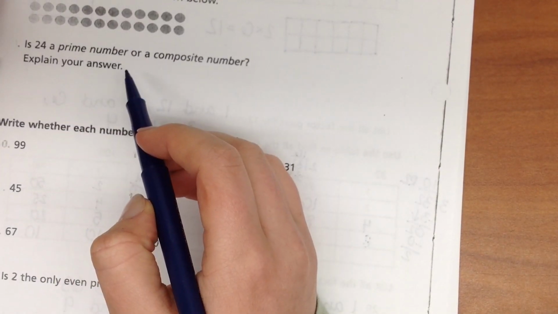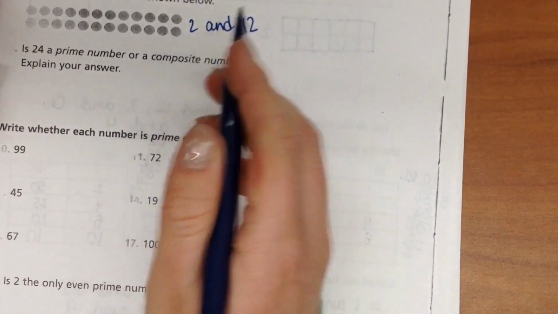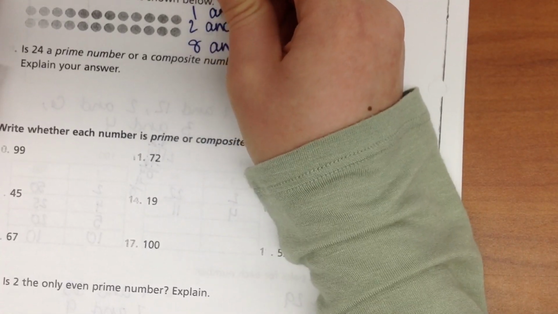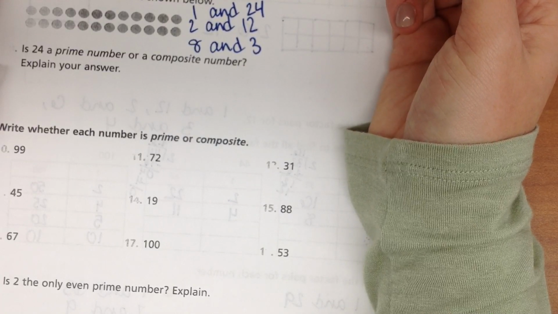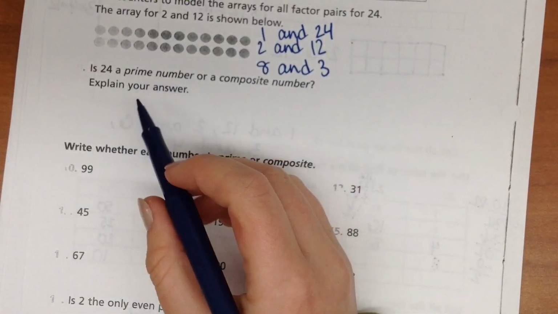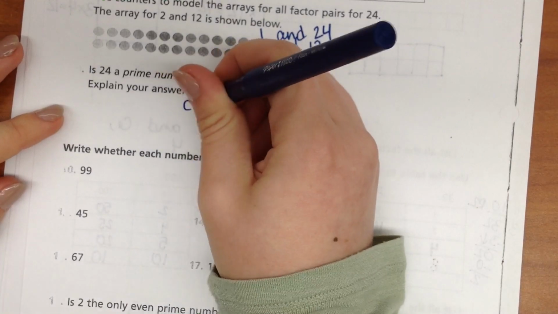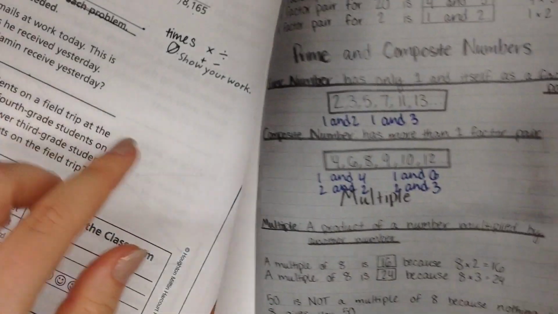So let's look then for 24. One of our factor pairs is 2 and 12. You can see that 2 times 12 is going to give you 24. Or 8 and 3 would give you 24. Or 1 and 24 would give you 24. There's other ones, right? But it's asking, is 24 a prime number or a composite number? And explain your answer. Well, 24 is going to be composite, because remember on our chart, we said if there's more than one factor pair, it's going to be composite.